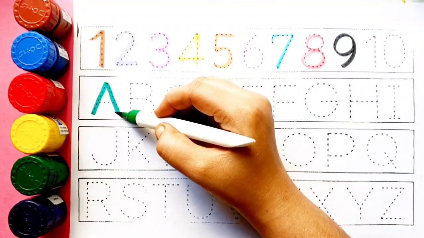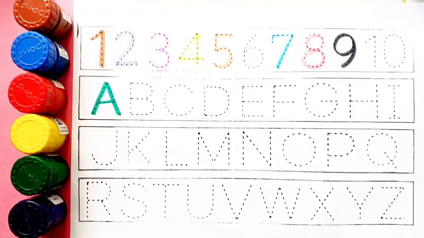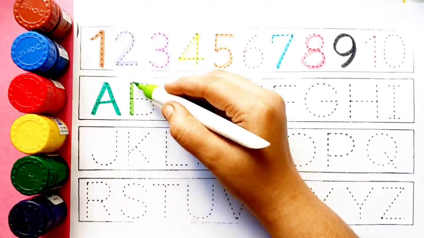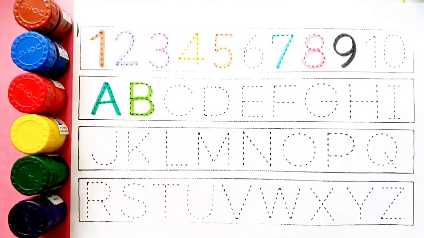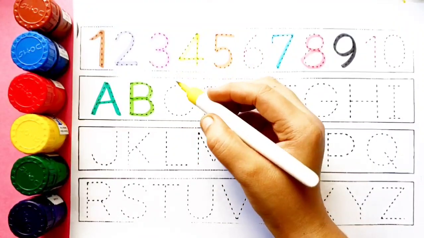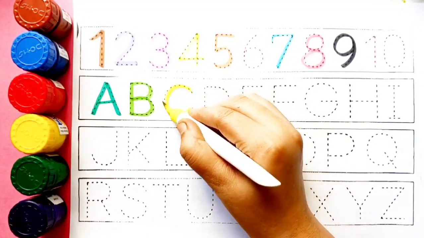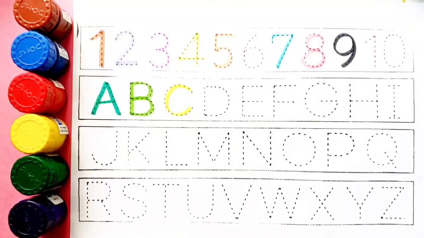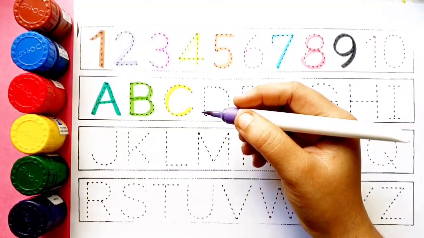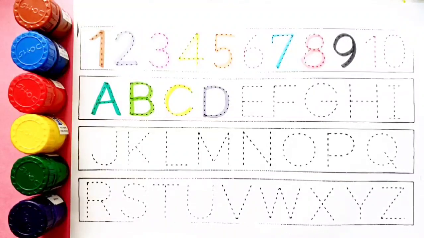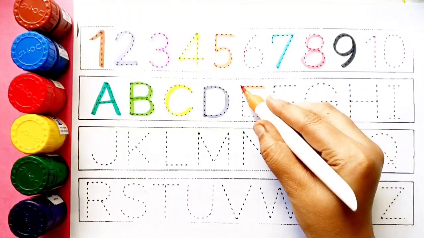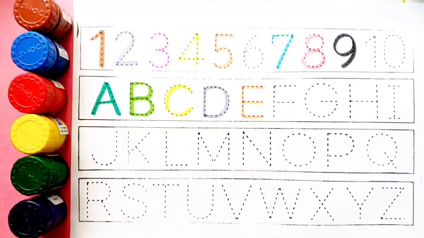Green color, A. A for apple. Parrot green color, B. B for banana. Yellow color, C. C for coconut. Violet color, D. D for dog. Orange color, E. E for eagle.